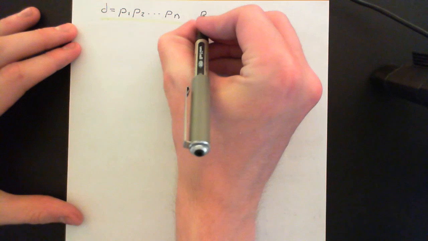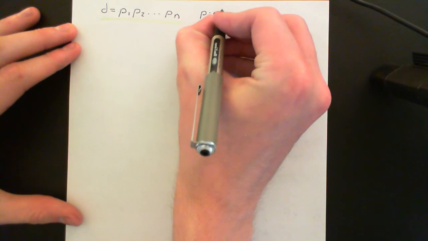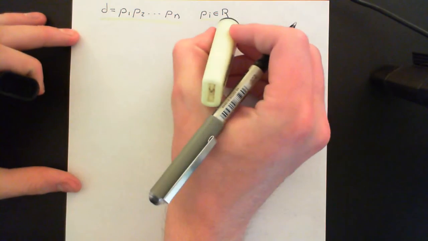D is factored into a bunch of irreducibles, and note these are not the same as the polynomials p1 of x, p2 of x. These are now elements of my unique factorization domain, so the p_i's are all elements of R. Okay, so now let's actually write out the equation that I have in full.